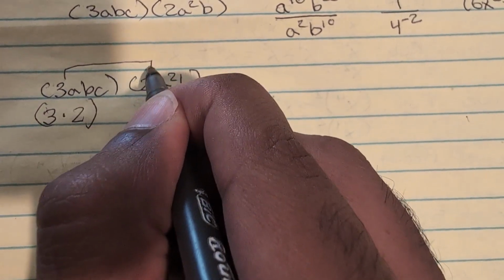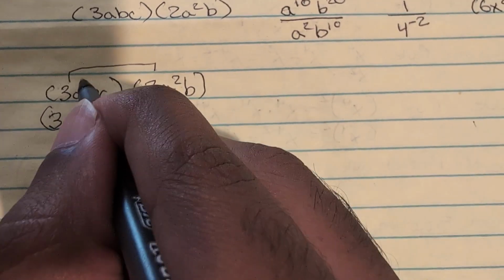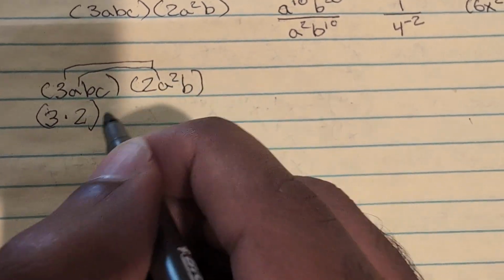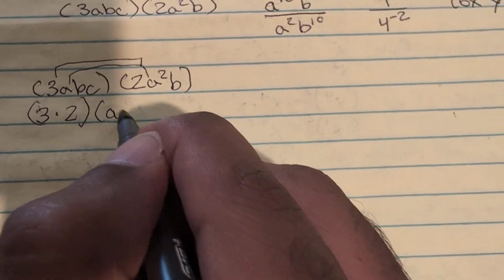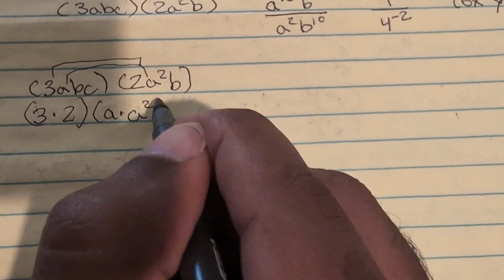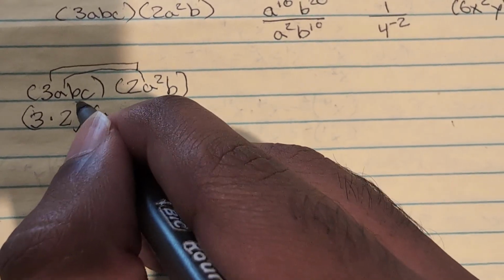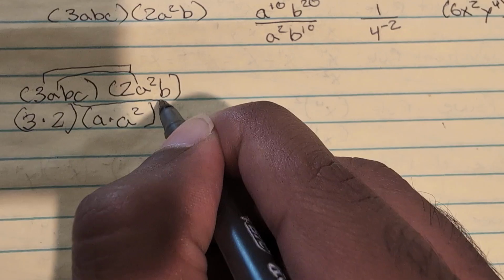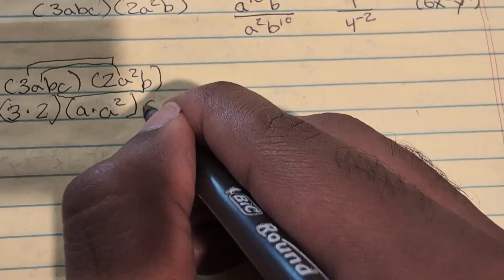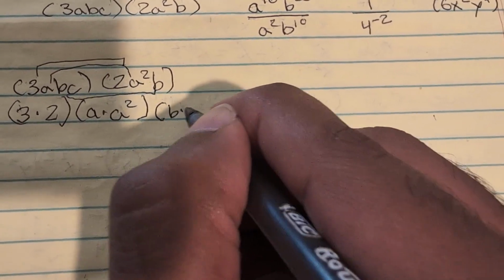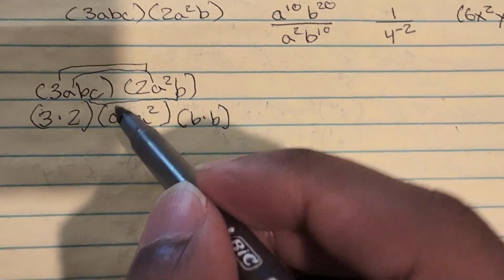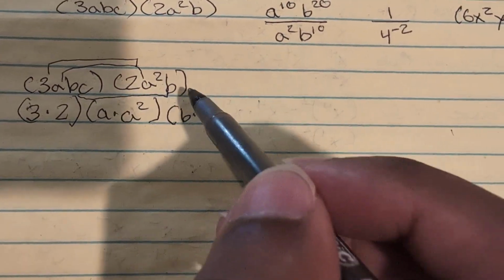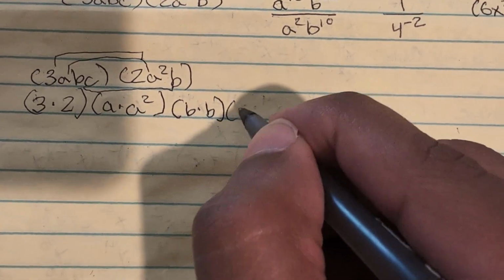Then we put the a's together: a times a squared. Now we put the b's together: b times b. And lastly, we put the c. It doesn't have a pair, so it just goes by itself.